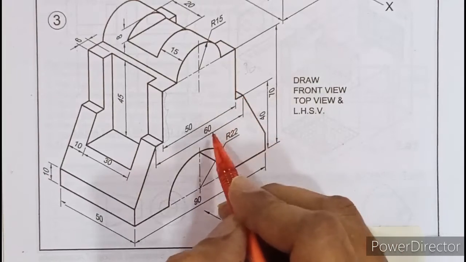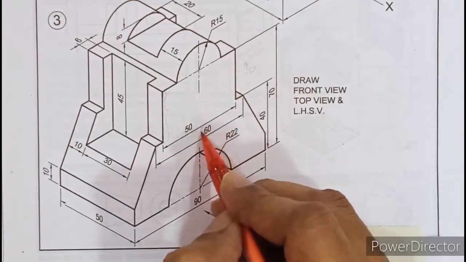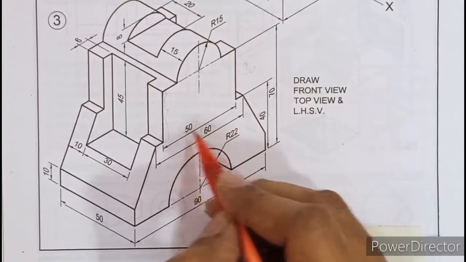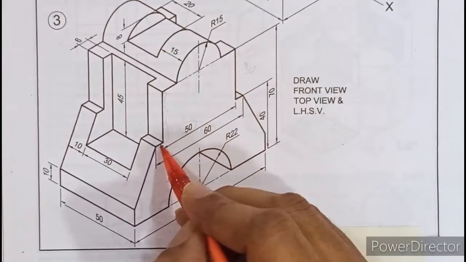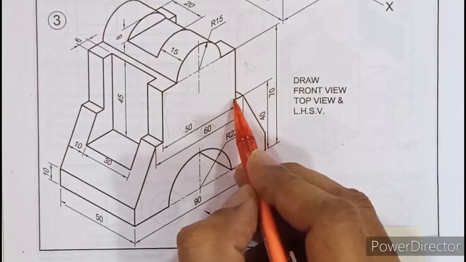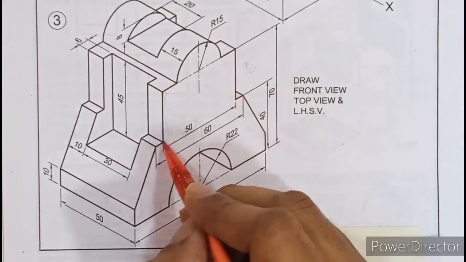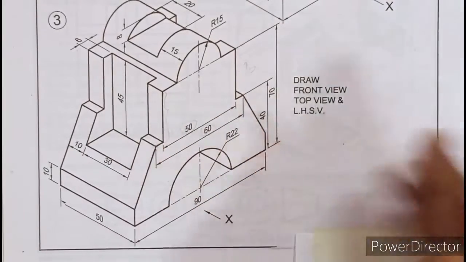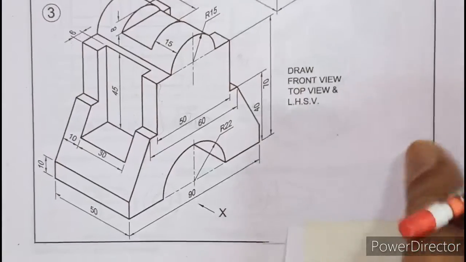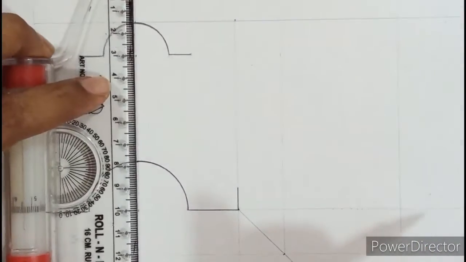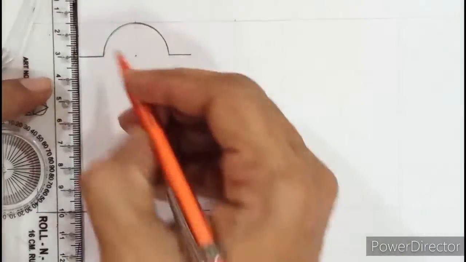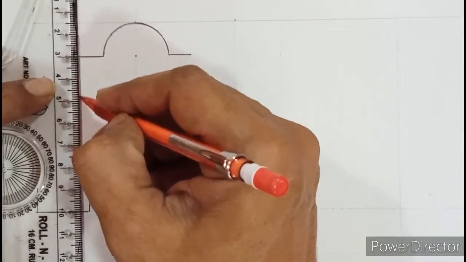Out by how much? You can see that this dimension is 60 and this is 50. So 60 minus 50 divided by 2 is 5 millimeter on either side. So once you come down by 30, you have to move out by 5 on either side to get the shoulder, and then you can join the inclined. So let us follow this technique here. From here, let me come down by 30, 10, 20, 30.